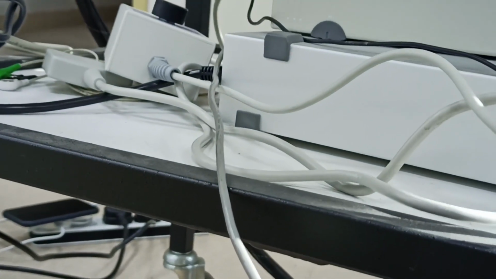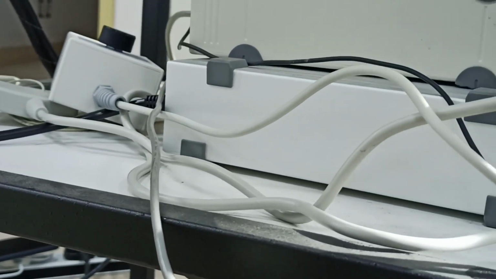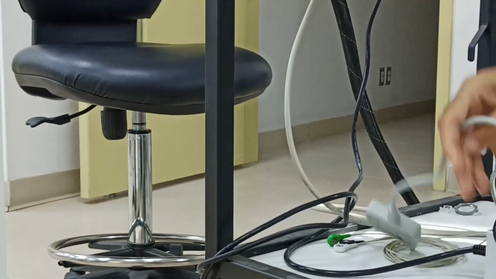This is the bioamplifier. And this is the signal going into the PowerLab. From where does the signal go into the bioamplifier? Through this lead. This is the ECG box. The ECG box is attached with these wires, and these wires will be attached to the leads.